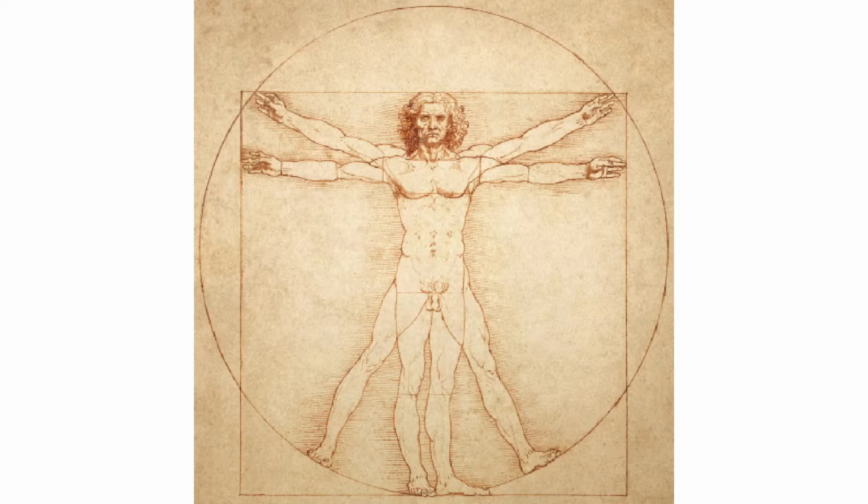So you guys have probably seen this before. This example is called Vitruvian Man, a drawing made by Leonardo da Vinci as a study of the proportion of the human body.